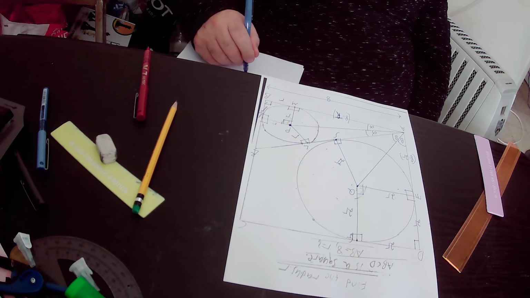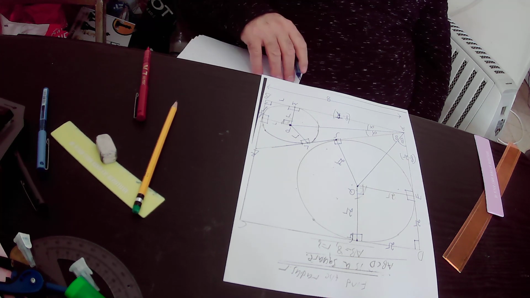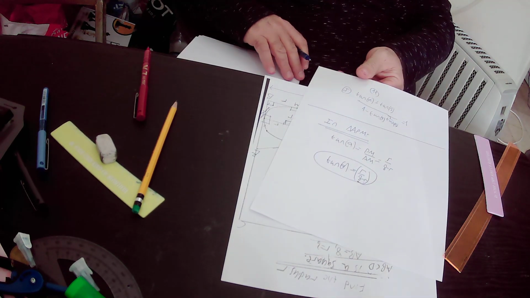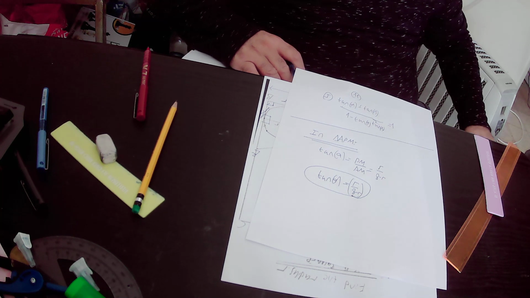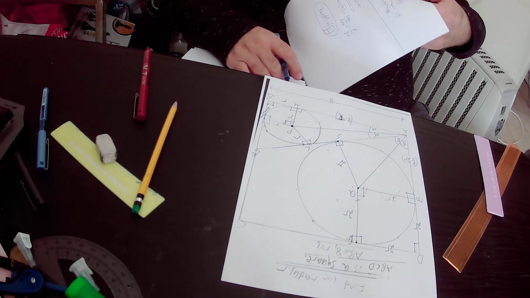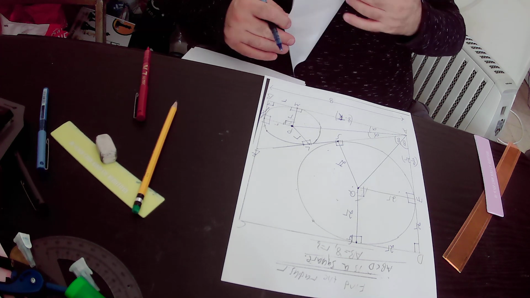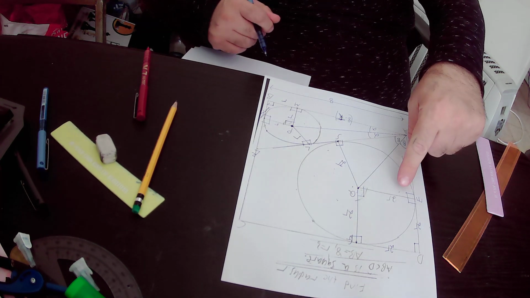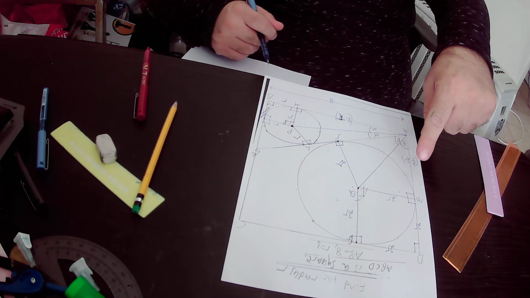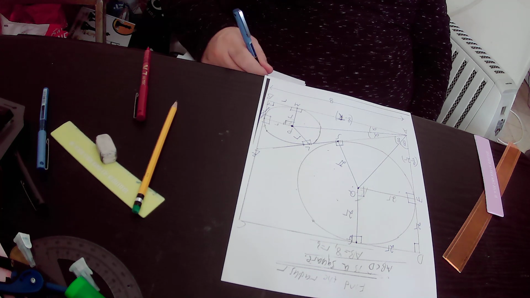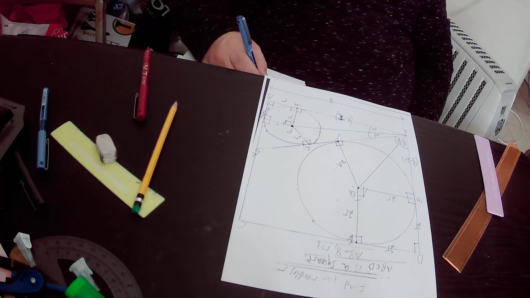Again, we found that tangent alpha equals R over 8 minus R. In the same way, we will find the value of tangent beta. We will focus on this right triangle, triangle AEQ.